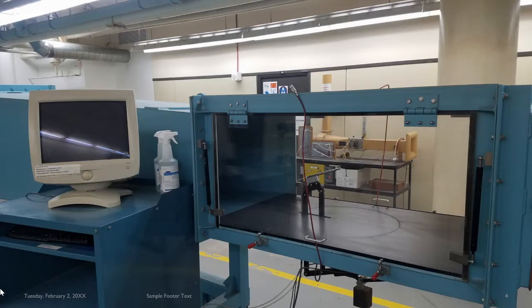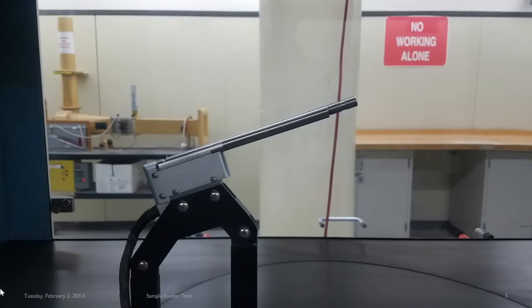This is the wind tunnel's test chamber. This is where students will collect data using the new wing interface. And this is the sting of the wind tunnel. This is where the wing interface will connect to the wind tunnel.